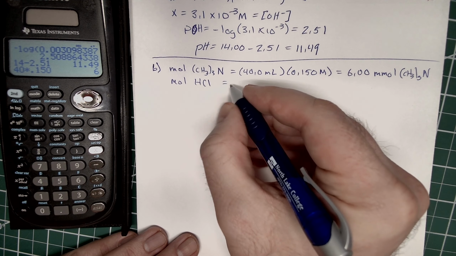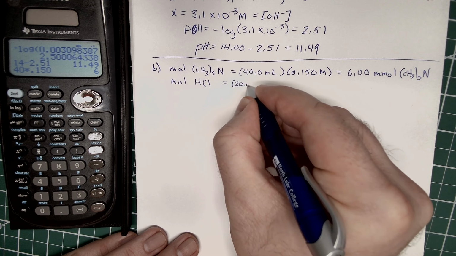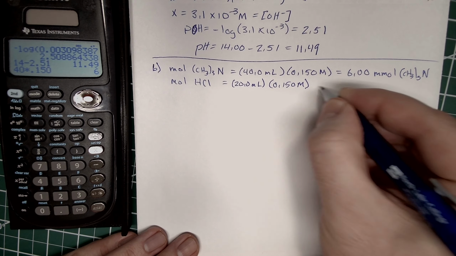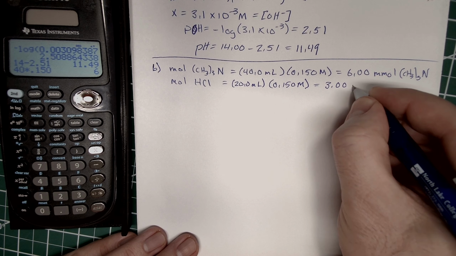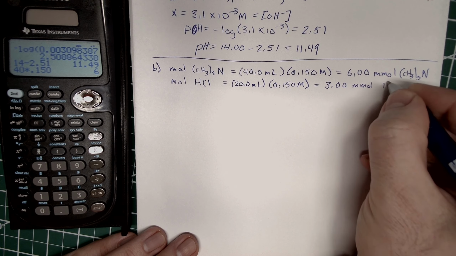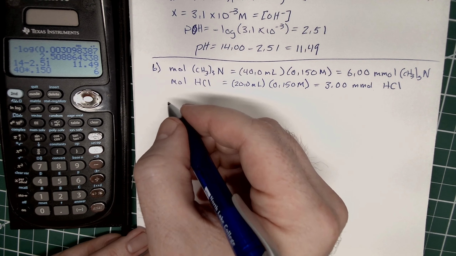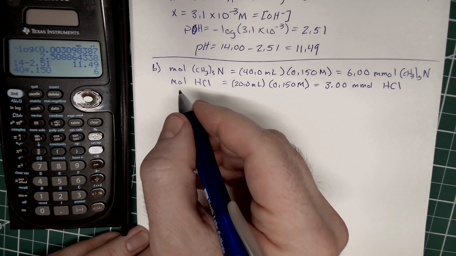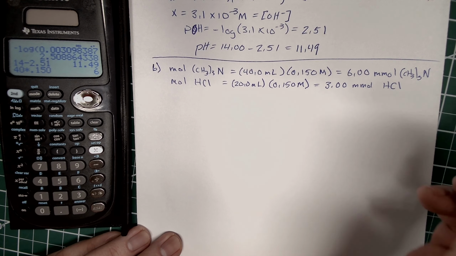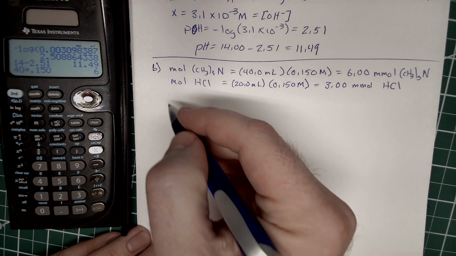For the moles of HCl, here we're going to do 20 milliliters times 0.150 molar. And that's going to give us 3 millimoles. So 3.00 millimoles of HCl. Okay, so now what we need to do is we need to see which one's the limiting reactant. We can see very clearly that this one's the limiting reactant.